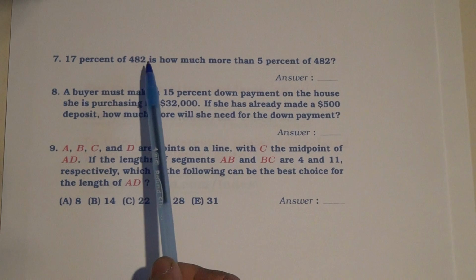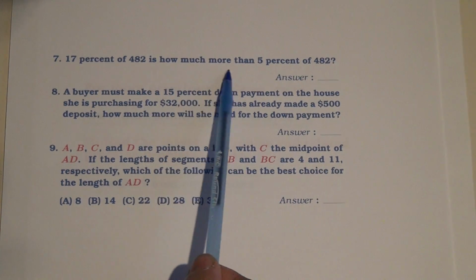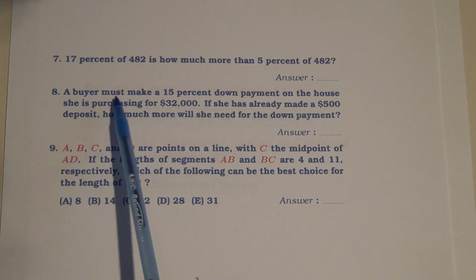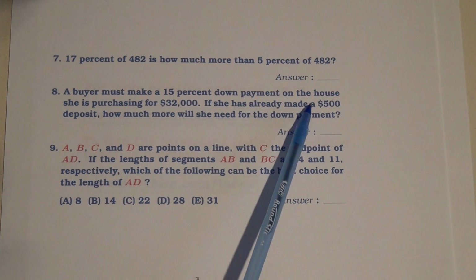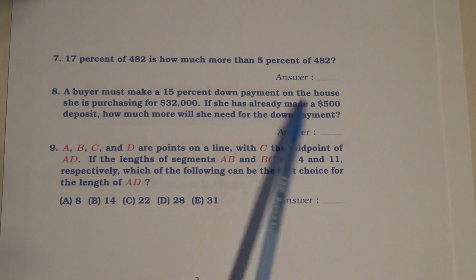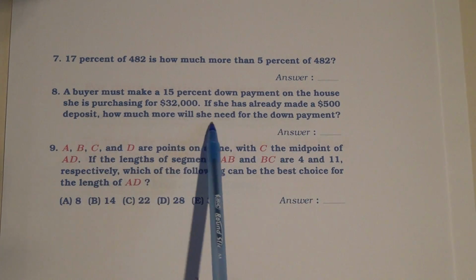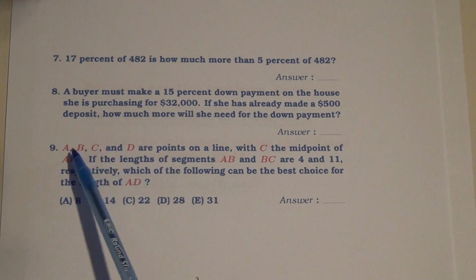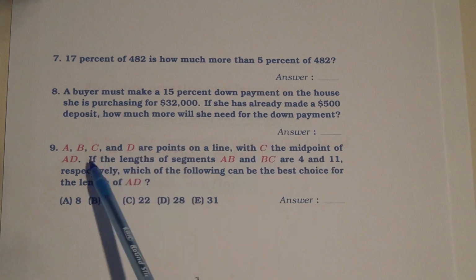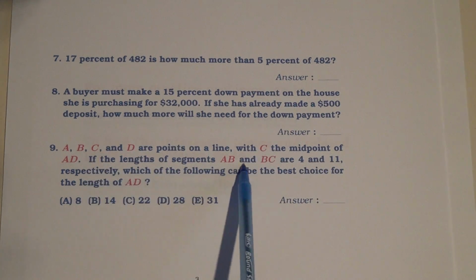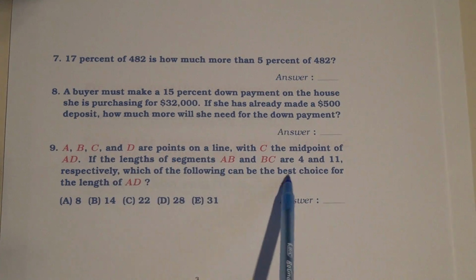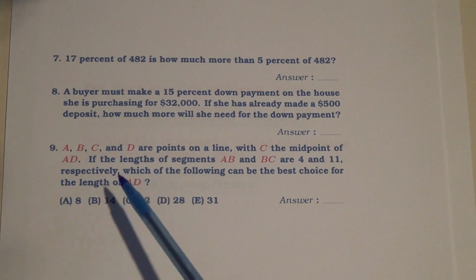Number 7. 17% of 482 is how much more than 5% of 482? You already got the answer, right? Now, number 8. A buyer must make a 15% down payment on a house she is purchasing for $32,000. If she has already made a $500 deposit, how much more would she need for the down payment? Number 9. A, B, C, and D are points on a line where C is the midpoint of AD. If the lengths of segments AB and BC are 4 and 11, respectively, which of the following can be the best choice for the length of AD?